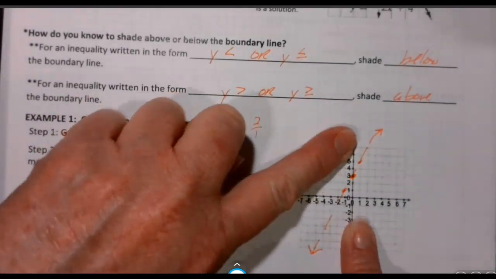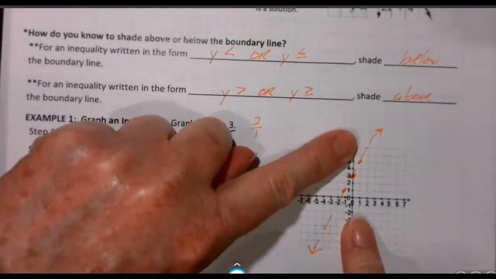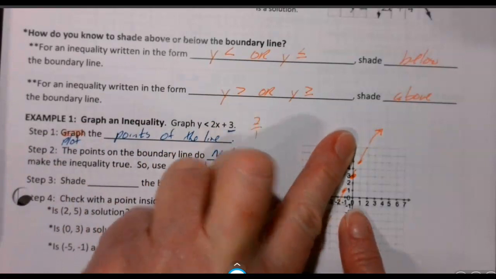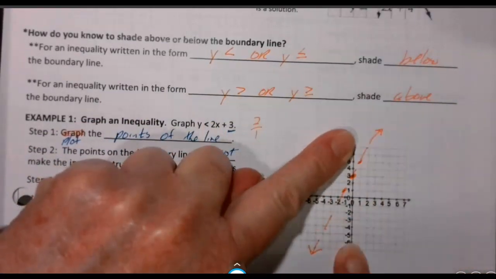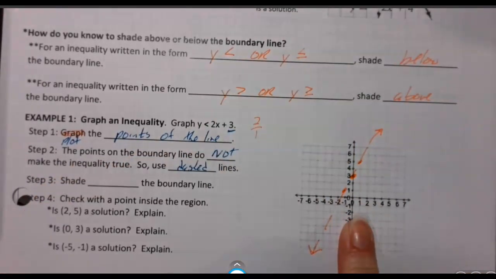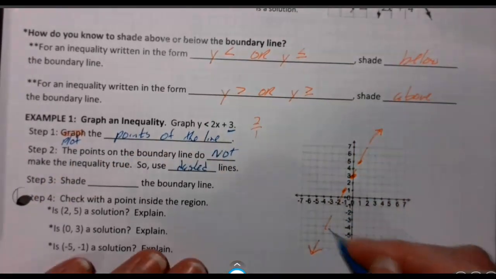So put your finger on the y-axis. Yep, do it with me. Put your fingers on the y-axis. Now, which finger is less? Where is y smaller? Because I want less than. So where is it smaller? It's smaller down here, right? This is the finger where it's smaller. So I am going to shade down there.